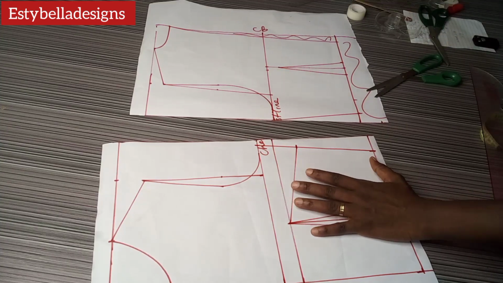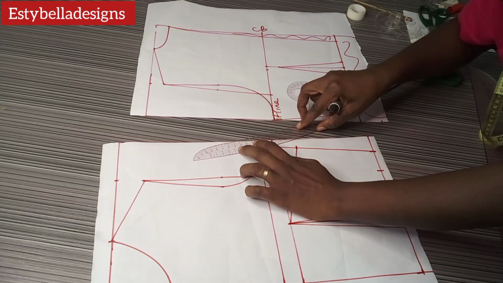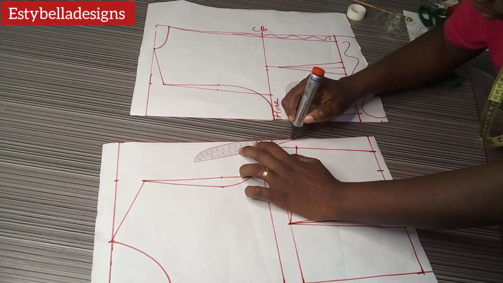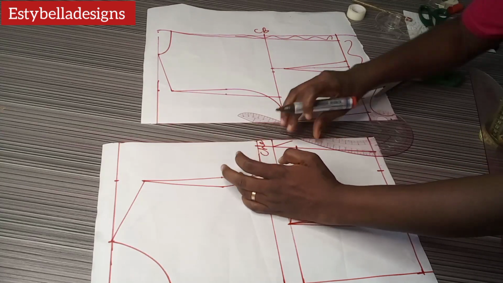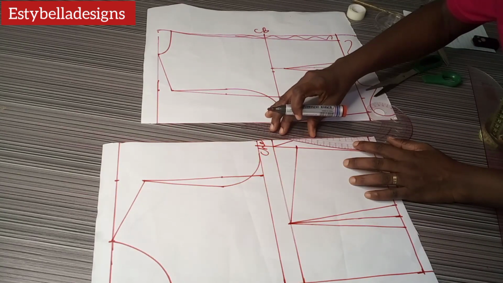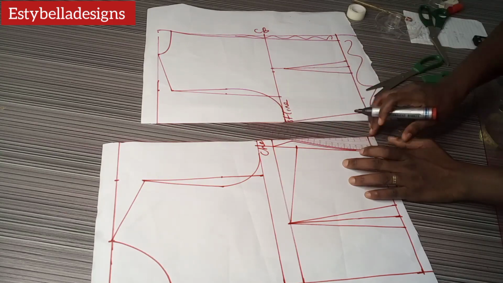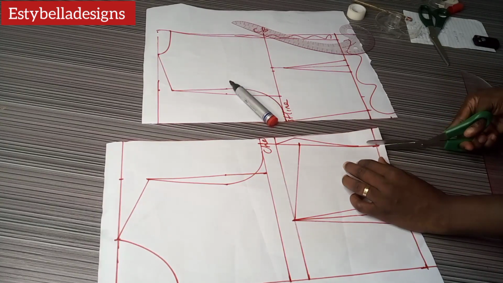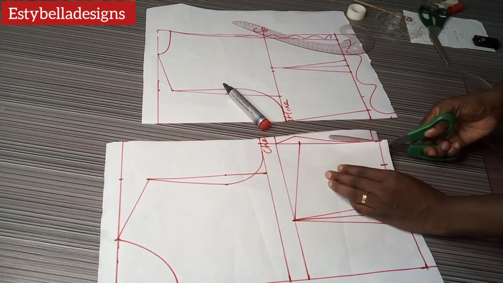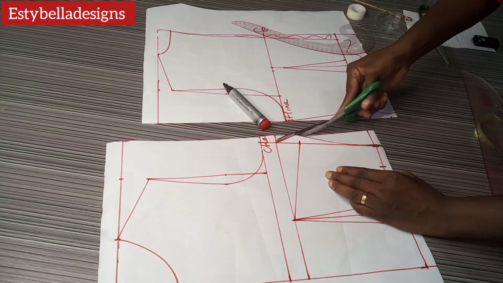Sometimes when you finish cutting, you notice you have shortage. So in order to take care of this shortage, just draw a triangular line. There is no measurement to this. Just draw a triangular line before you cut off the excess, like so. So let's cut so that by the time we close up our bust dart, if there is any shortage, this triangular line will take care of the shortage.